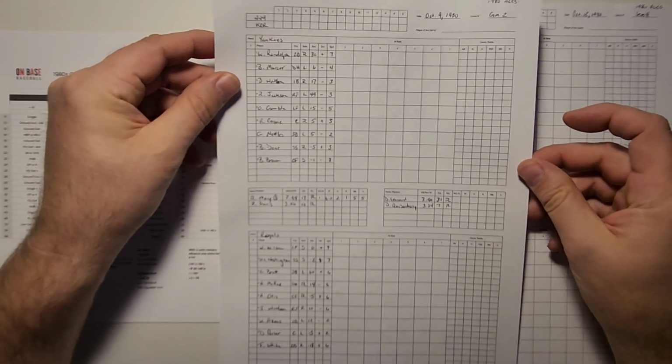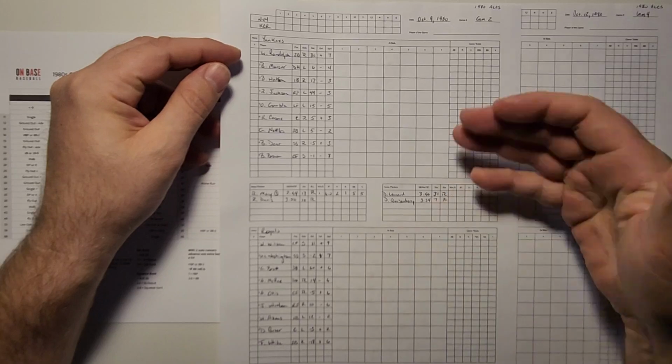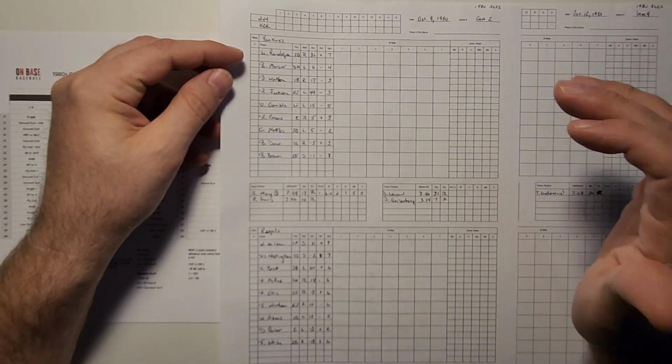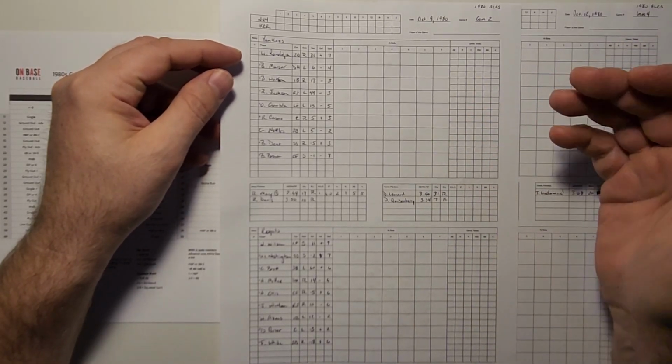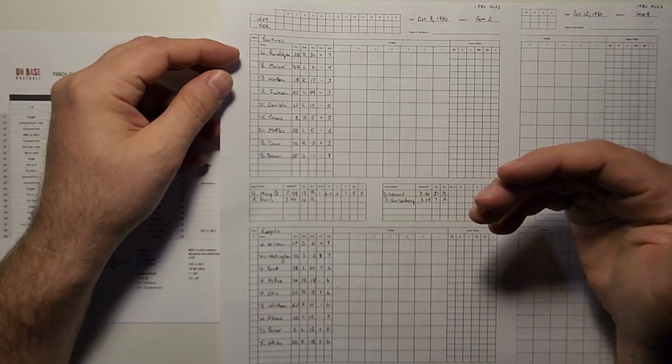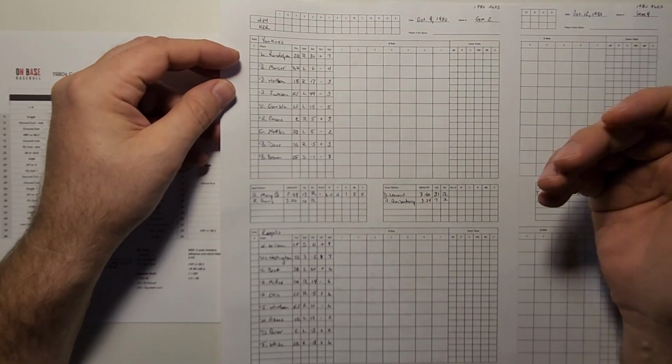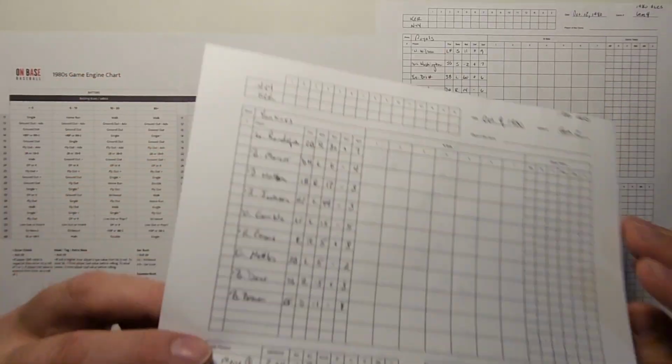So they had taken a 2-1 lead in game 2. I don't have everything here, but the final score of game 2 was 4-3. So Kansas City came back and won game 2. So they split at home.